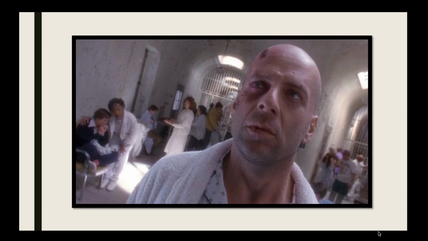But how they do it is through very, very effective shots like this. Does anyone know what type of shot this is called? Sorry? Is it a close-up? It is a close-up, but it's something else as well. It has a very specific name, this type of shot. It's called a Dutch angle.